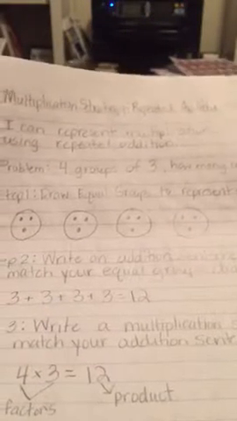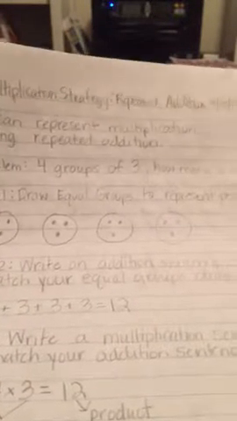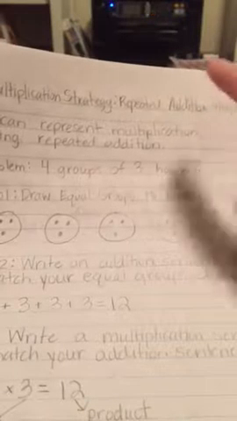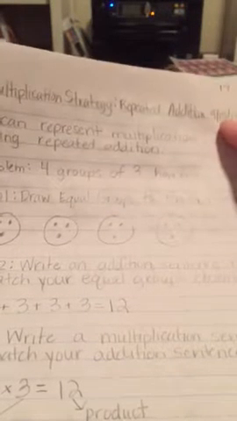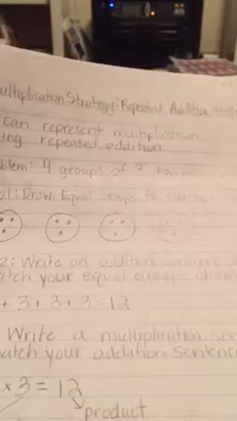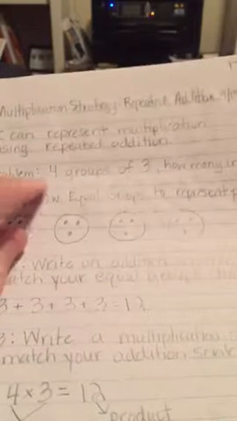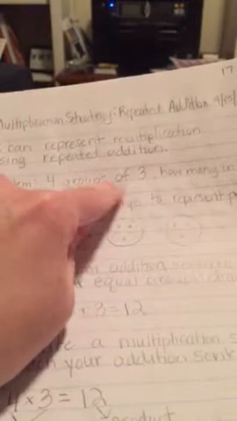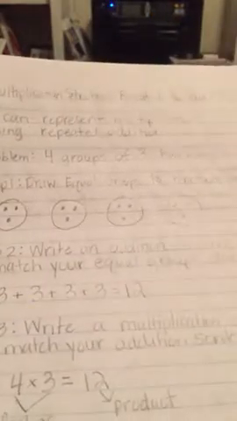The next strategy that we covered was a multiplication strategy as well, where it's repeated addition. Now, I know we all knew this one. I remember this one back from when I was in school, so hopefully you do too. Basically, we took the same type of problem, 4 groups of 3, and to find how many in all.